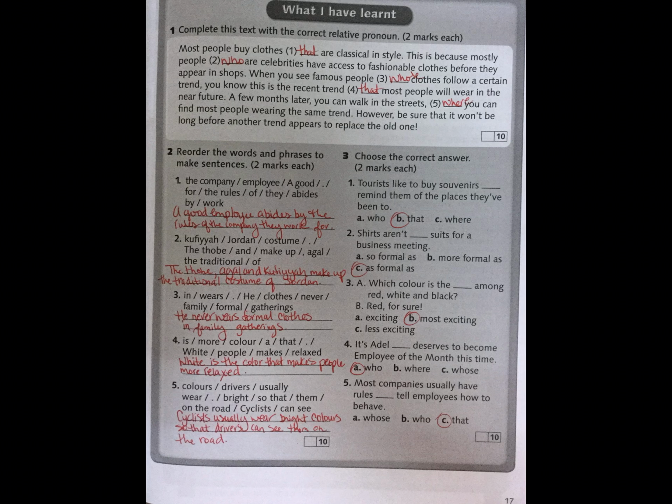Number 2, shirts aren't as formal as suits for a business meeting. Why did we choose as formal as? Because المقارنة غير المتساوية نستخدم not ثم نضيف لها as. So that's why we put as formal, because we have not before as.